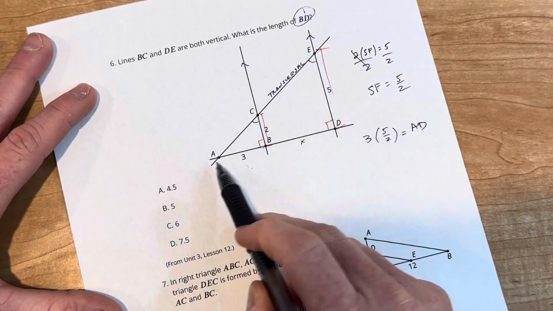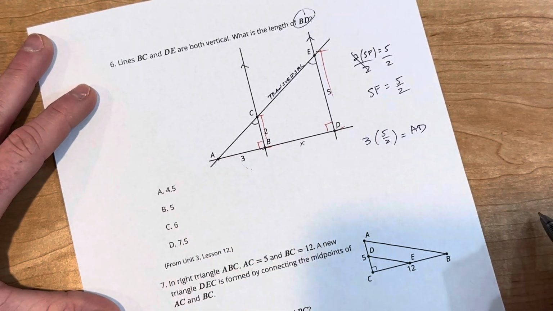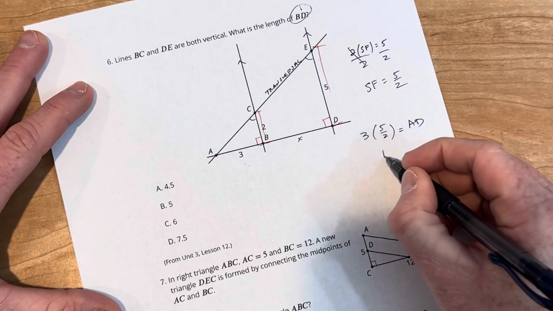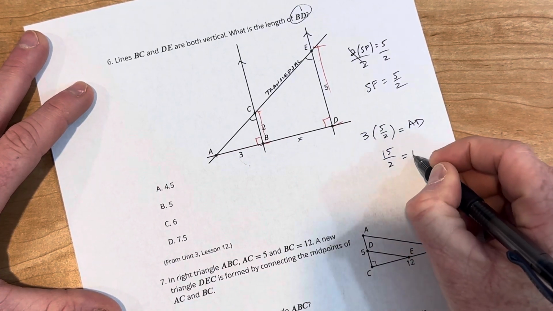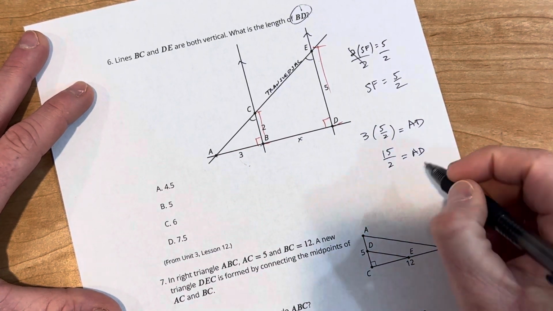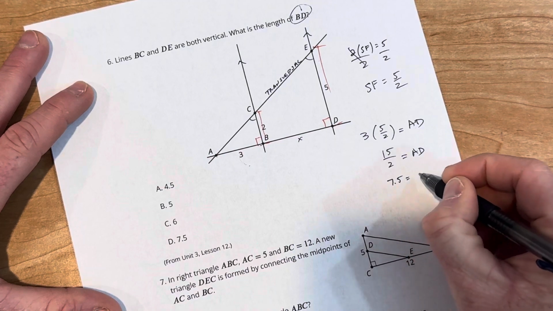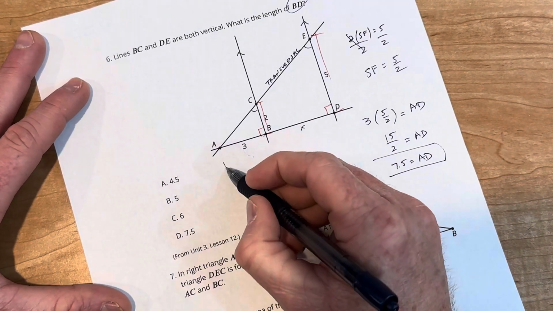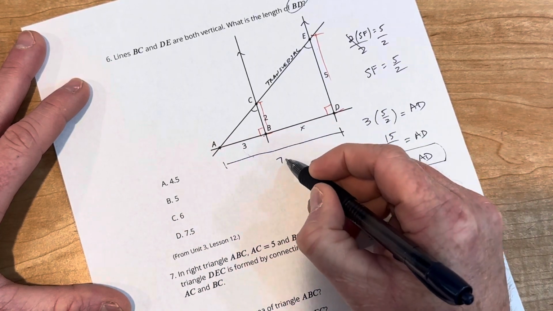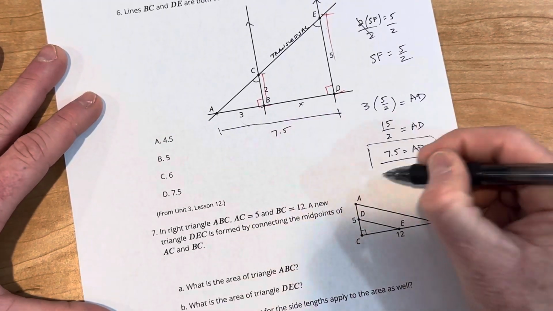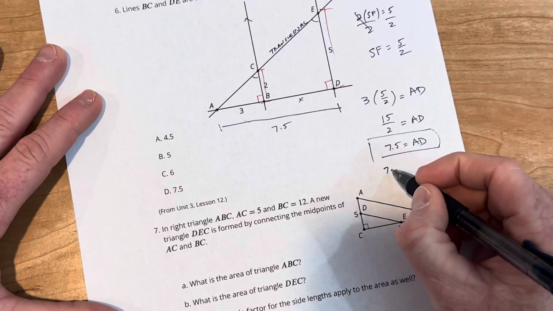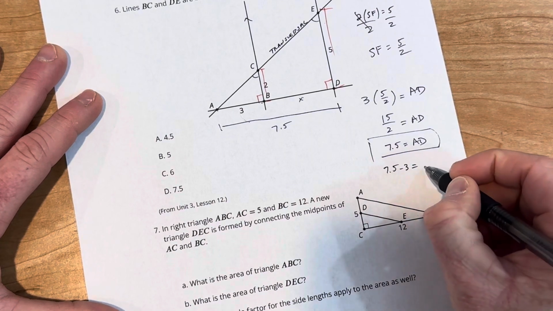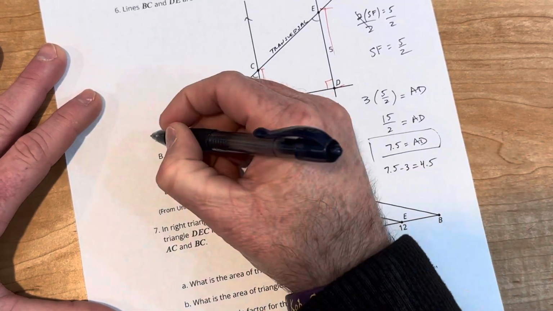Because AD is the similar side to AB. So 3 times 5 is 15 over 2. So AD is going to equal 7.5. Meaning A to D is 7.5. So if you're trying to find BD, that's just simply 7.5 minus 3, which equals 4.5. So A is your answer.